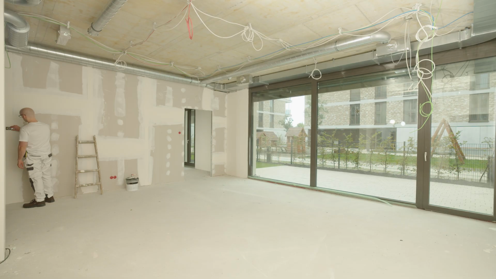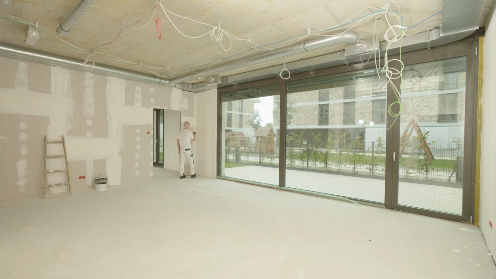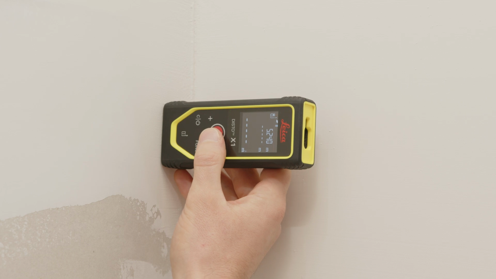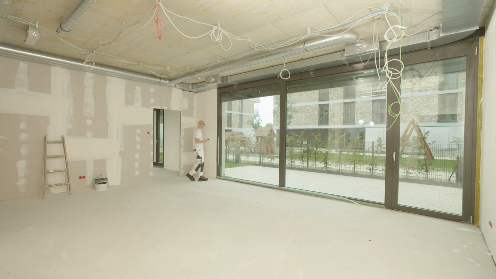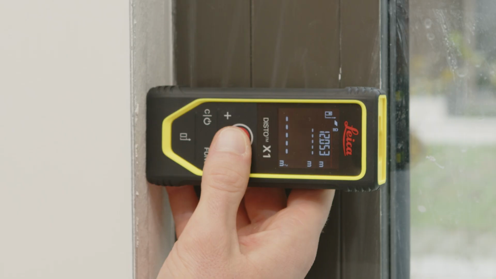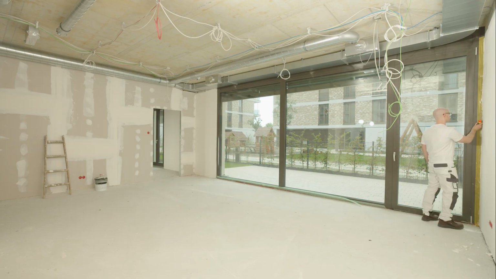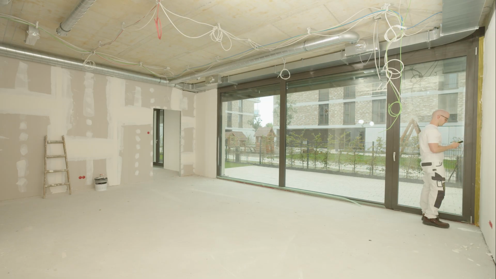Stand by the first wall, aim the laser at the target, and press the On Dist button to measure the length of the wall. To add another wall, press the plus button, aim, and take the next measurement. Press the minus key to subtract the window's width, aim, and take the measurement. Continue the same way to measure all remaining walls. In the end, you'll get the total perimeter of the room.